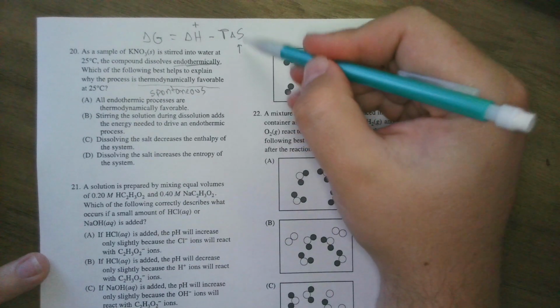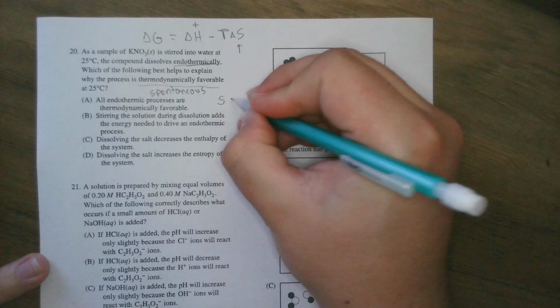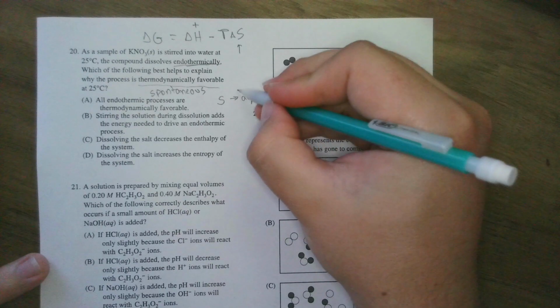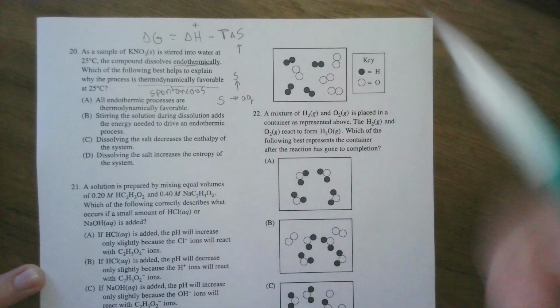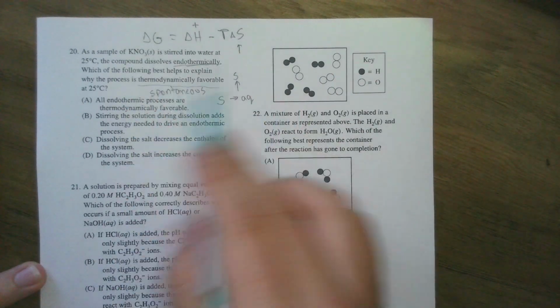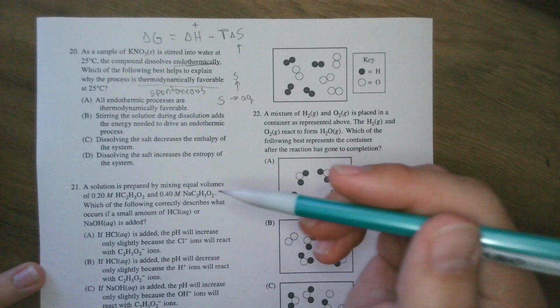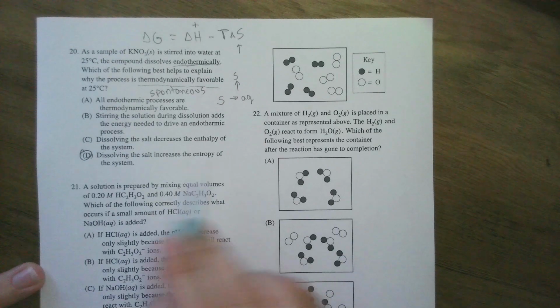So I also have to think about entropy. And if I'm taking a salt, which is a solid, and turning it into aqueous, which basically means liquid, entropy is increasing. So that is explaining why this can still be spontaneous even if it's endothermic. Right? And our answer choice that matches with that is D. Dissolving the salt increases the entropy of the system.